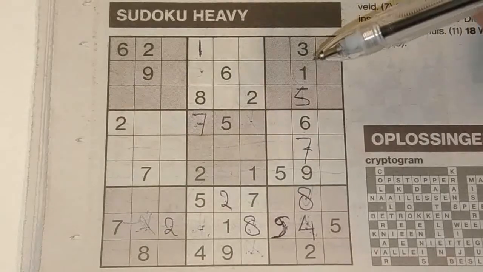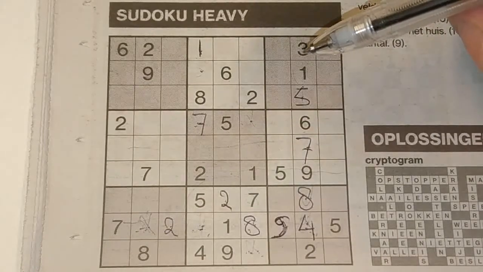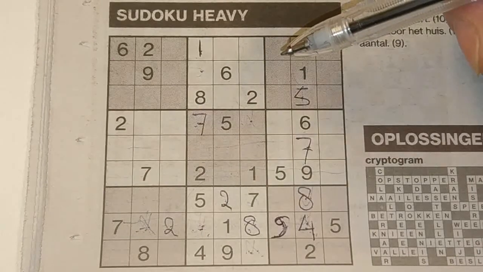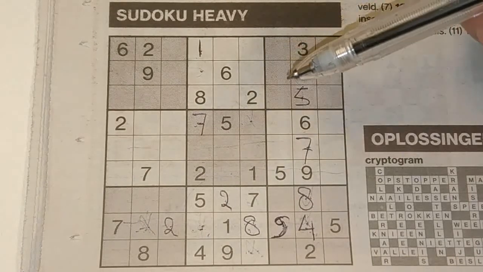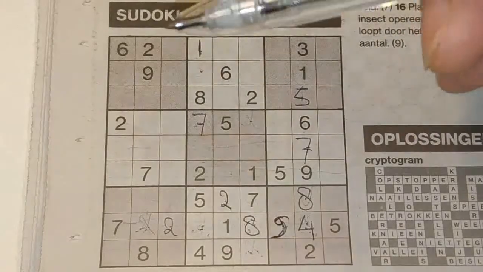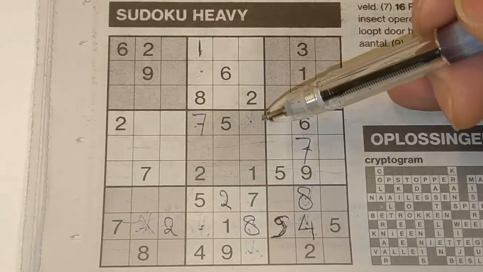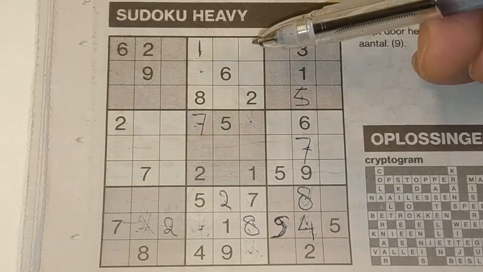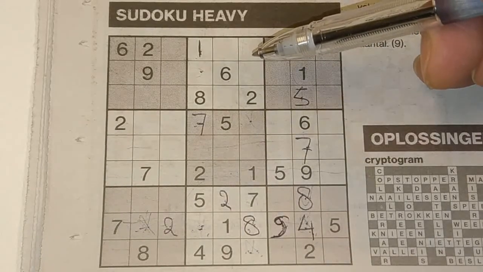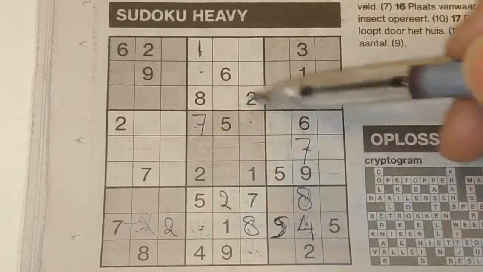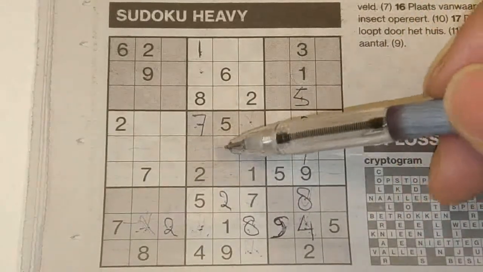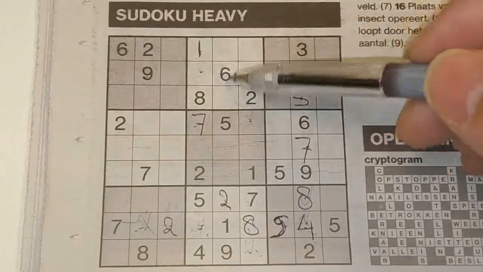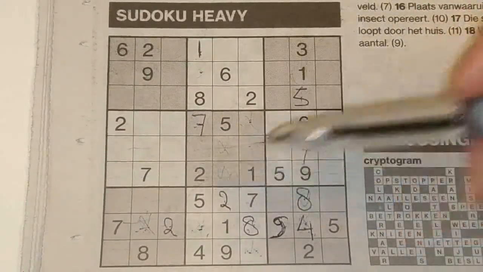Yes, this big square has 5 missing numbers. One of the missing numbers is a 6. I see here a 6, so no 6 in these two boxes.